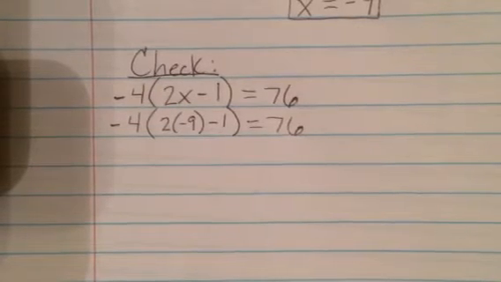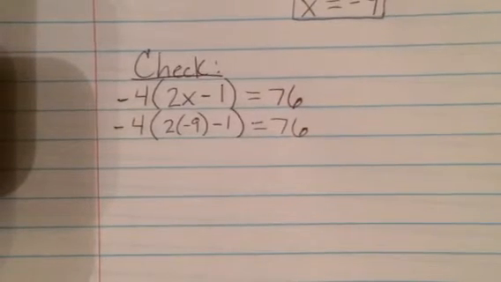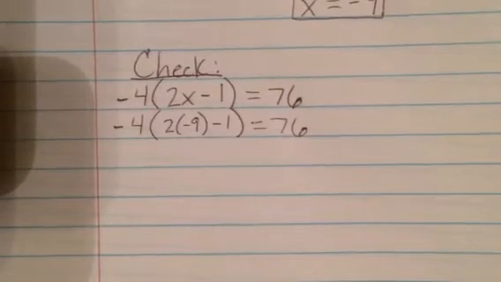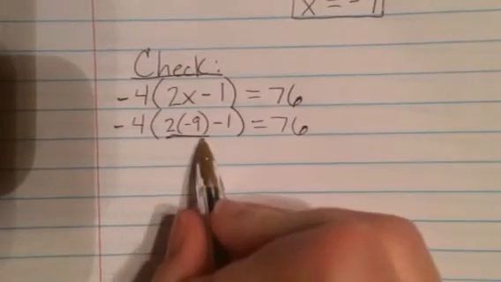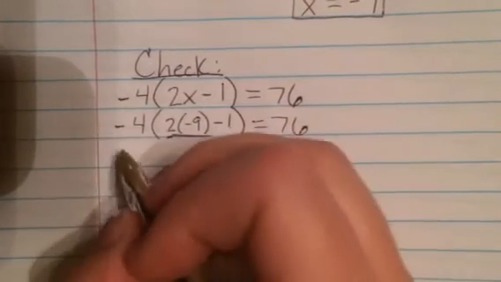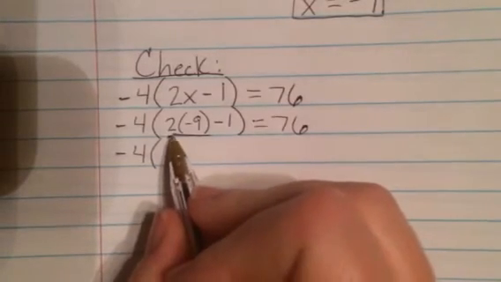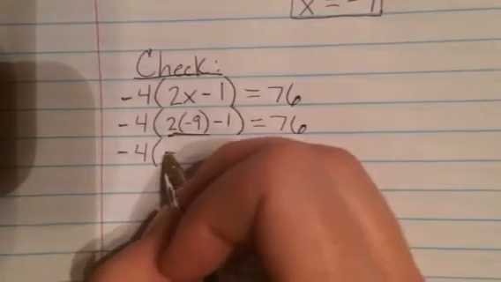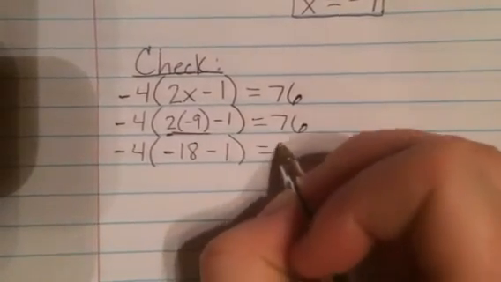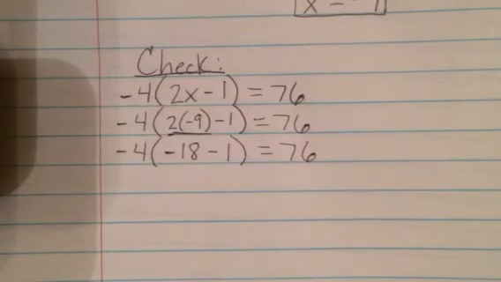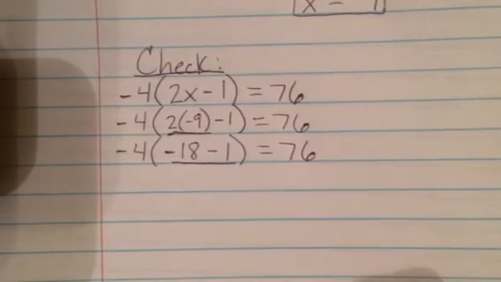So with PEMDAS, I always start in the parentheses, but because I have multiplication and subtraction, I still need to follow PEMDAS to figure out what to do first. So PEMDAS tells me to multiply before I subtract. So I'm just going to change that one little piece, and everything else I'm just going to bring it down. So -4, I still have my set of parentheses. So -9 times 2 is -18. And then -1, my other parenthesis, equals 76.